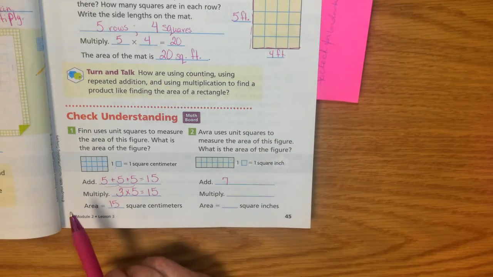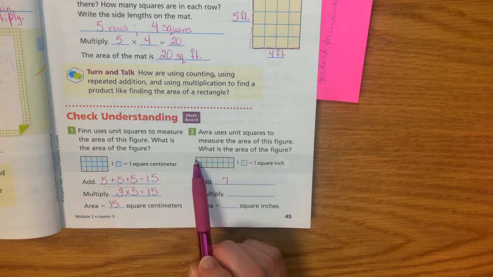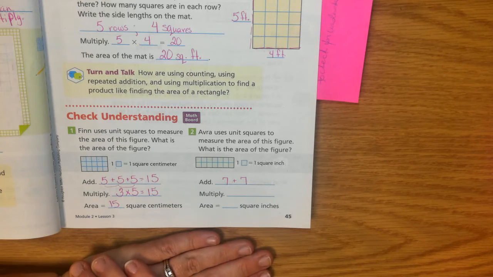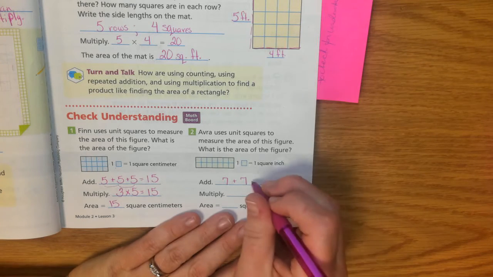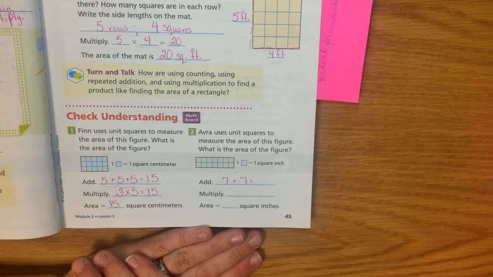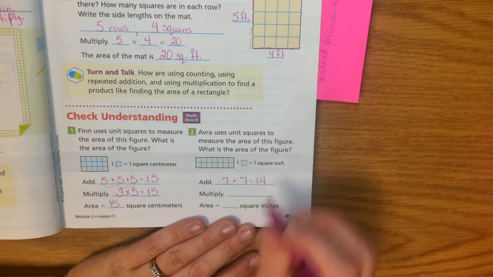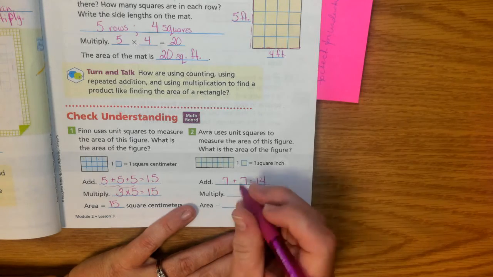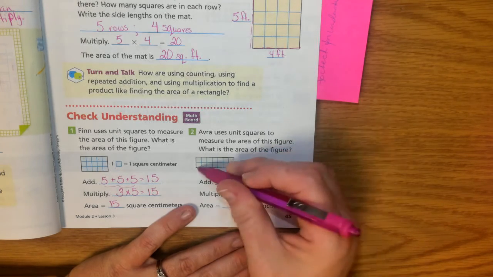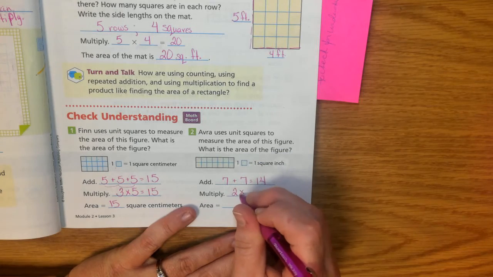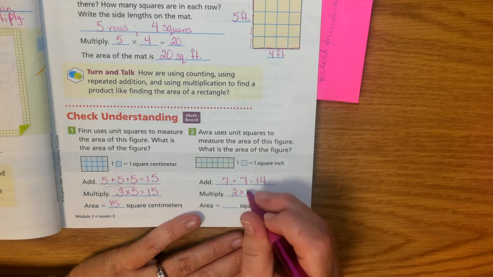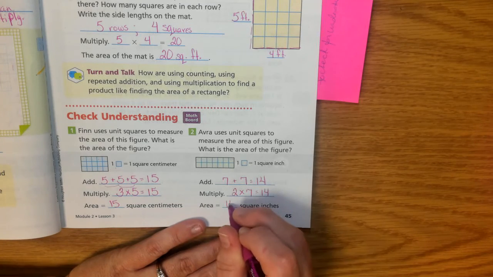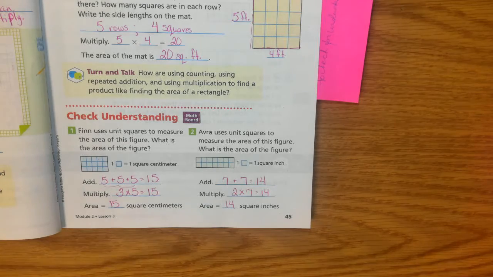And how many times am I going to have to add 7? Well, I have 2 rows, so that means I have to add 7 2 times because I have 2 groups of 7. 7 plus 7 equals 14. So now to multiply, I know I have how many 7s? I have 2 because there are 2 rows of 7. So 2 times, and in each row there were 7. 2 times 7 equals 14. So my area is 14 square inches.